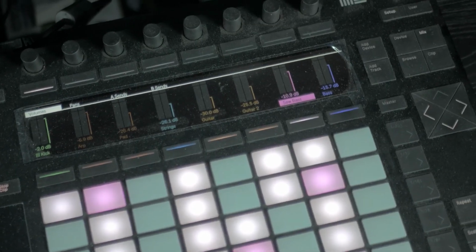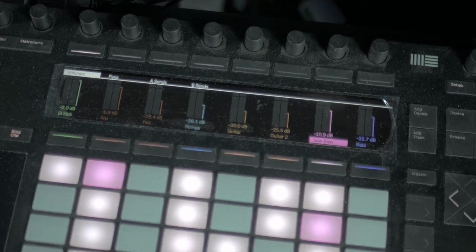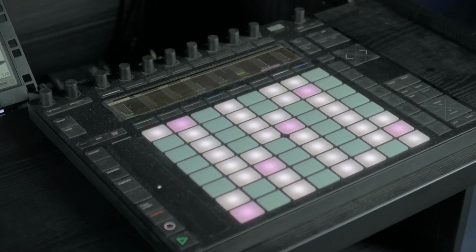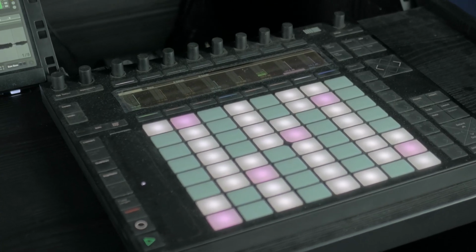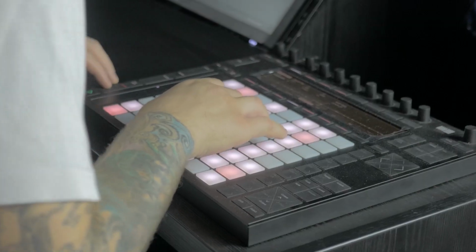Setting up your recording session in Ableton Live. Before starting a recording session in Ableton Live, it's important to properly set up your project so the session runs smoothly and with the best quality possible. Follow these steps to set up your Ableton project correctly.